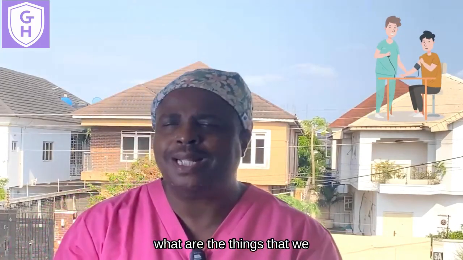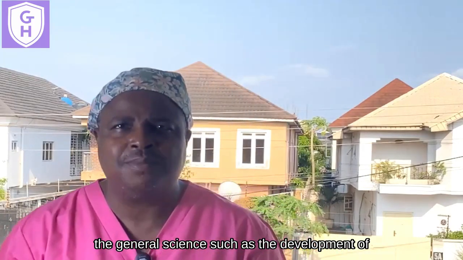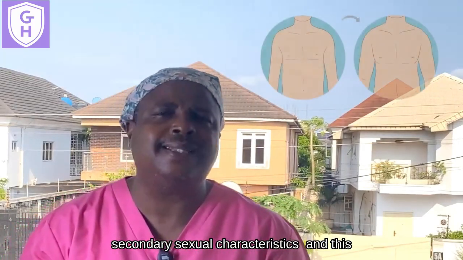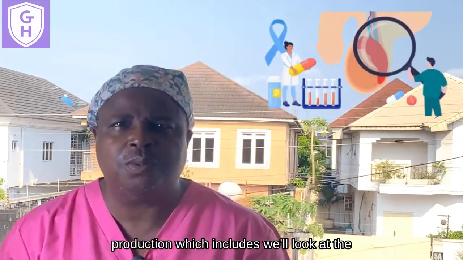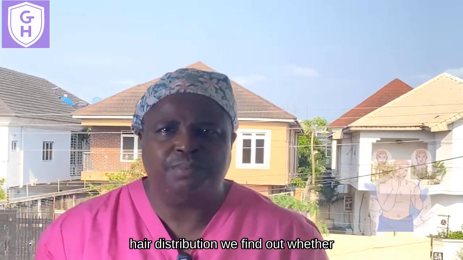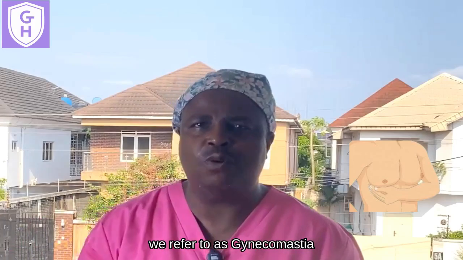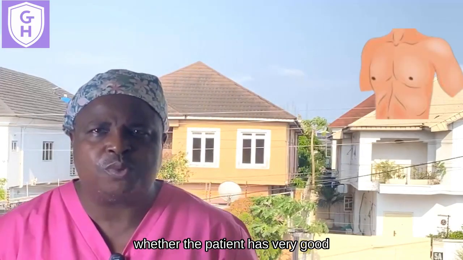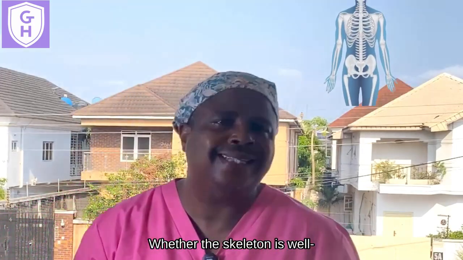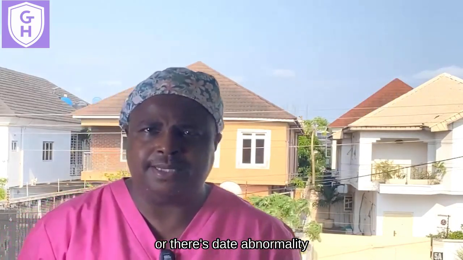When we do a physical examination, what are the things that we pay attention to? We take notes of the general signs, such as the development of secondary sexual characteristics. And this reflects normal level of androgen production, which includes, we look at the hair distribution. We find out whether the breast is enlarged or small, which we refer to as gynecomastia, or whether there is presence or absence of gynecomastia. Also check whether the patient has very good muscular structure, the skeleton is well formed, there is no form of abnormality, or there is gait abnormality.